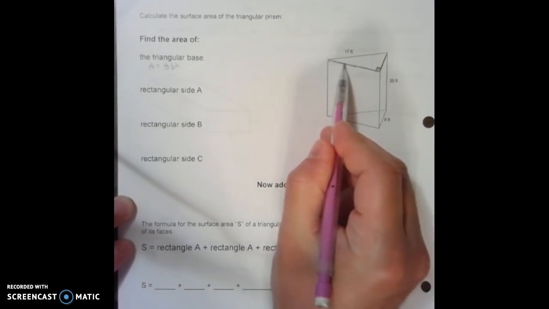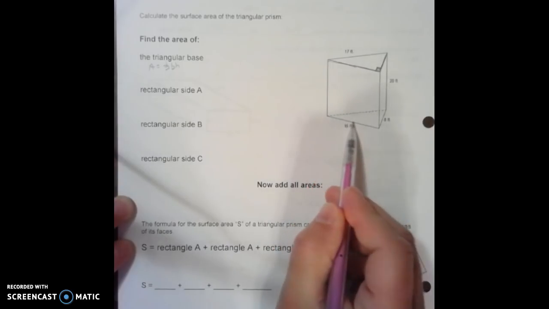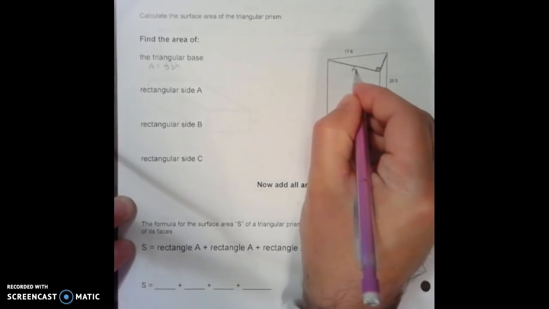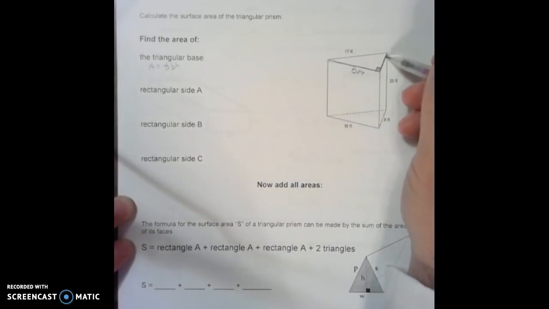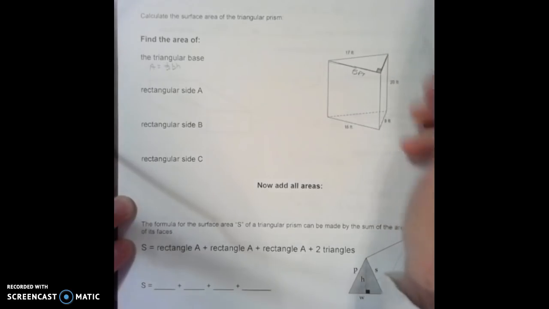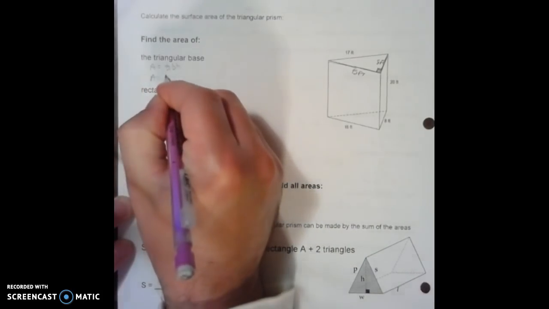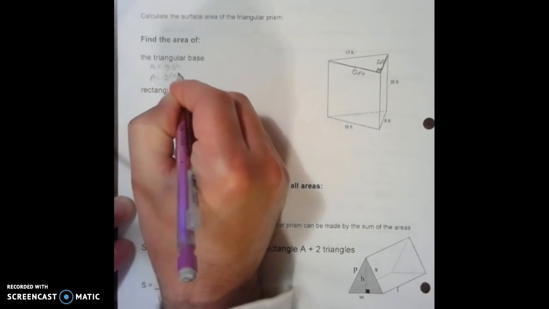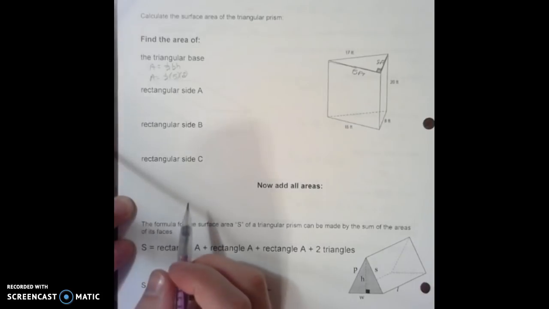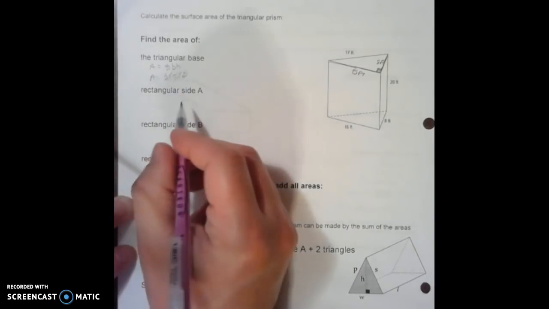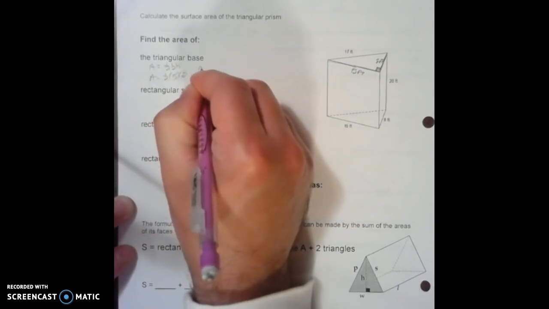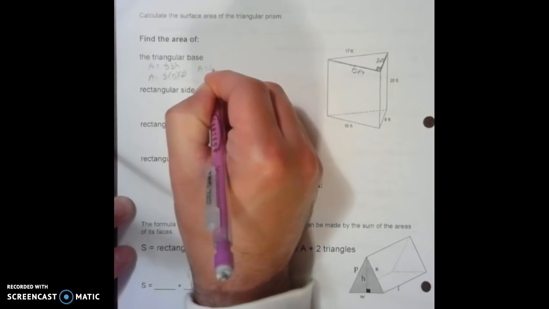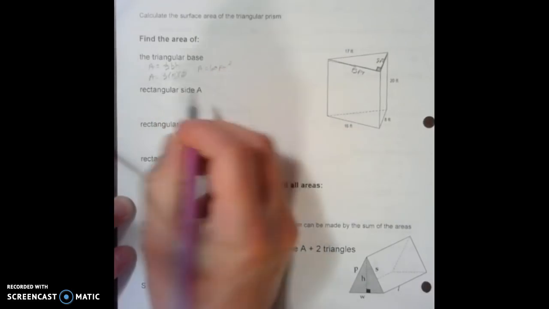I know this segment is the same as this segment down here, so this is 15 feet. And this segment right here is the same as this 8-foot segment down here. So I'm going to do A equals 1/2 of 15 times 8. When I multiply those together, that gives me an area of 60 square feet.